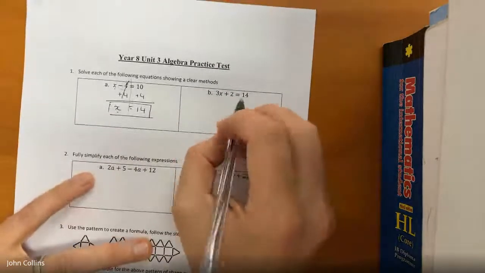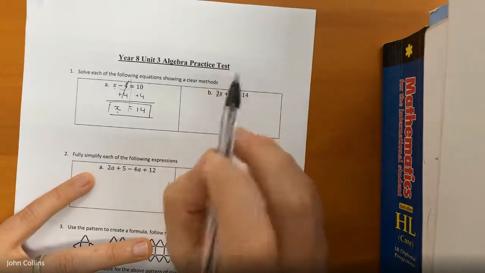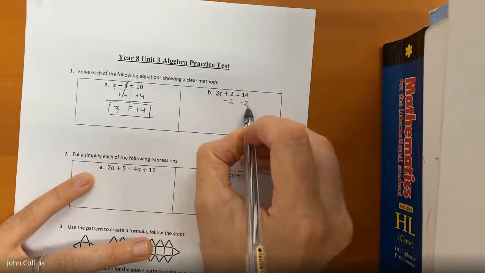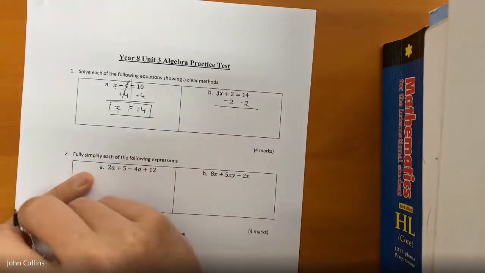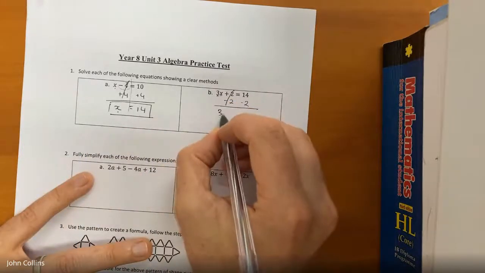Second question. I want x on its own. 2 is added to it. 3 is multiplied by it, so I must do the opposite of those two. If I subtract 2, I no longer have 2 added to it. Do that to both sides. That's disappeared. 3x is still on this side.